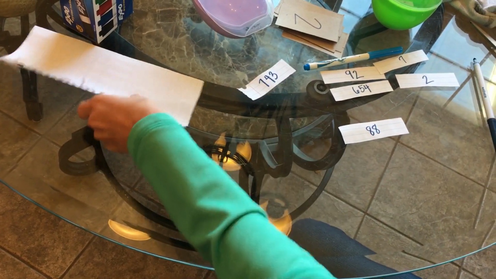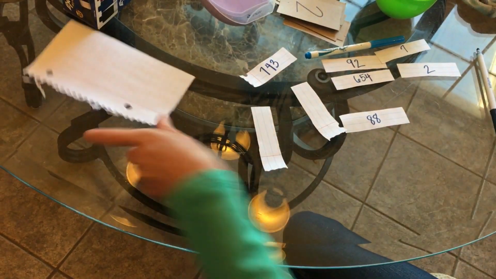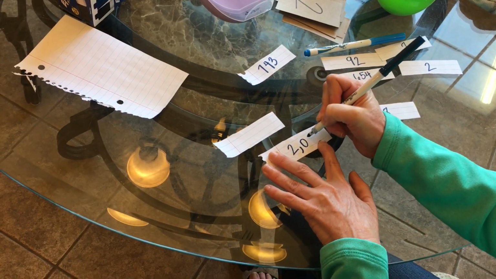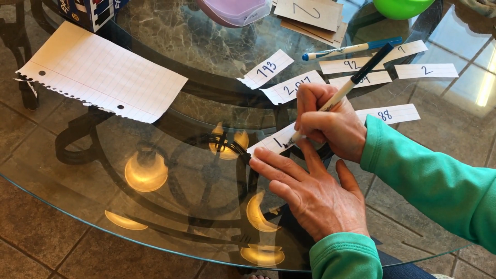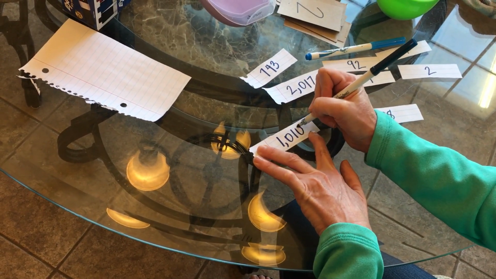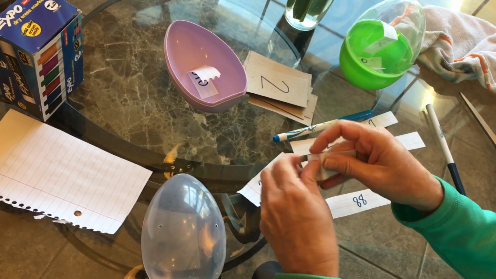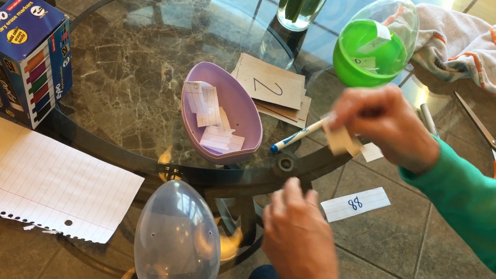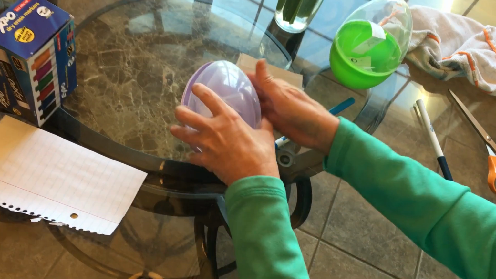743. Now, if you want to get super fancy, and if you want to be advanced on this, you could make a couple more, and you could pop some zeros in. Like you might want to say 2017 or 1010. That would be a good one. So you want to fold those papers and put them in your other egg or jar or whatever you have. And then you can shake those up real good.